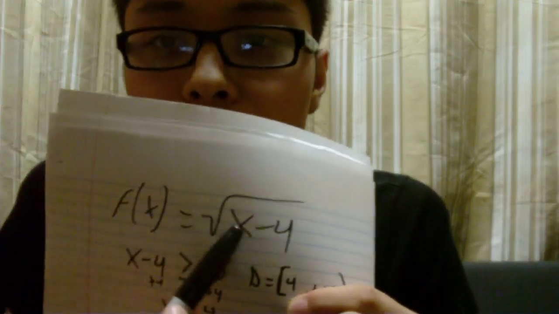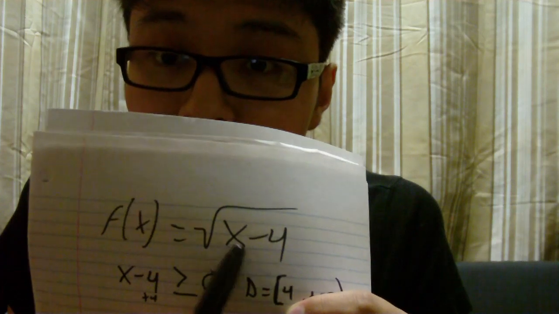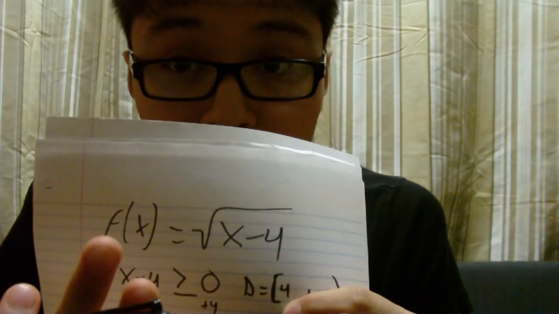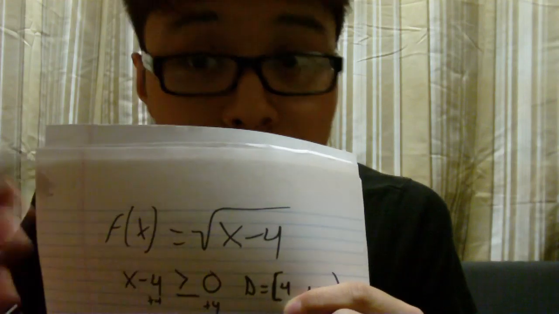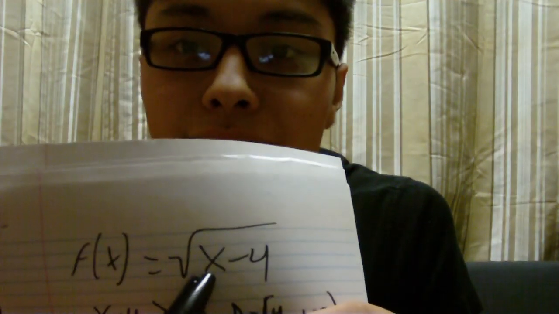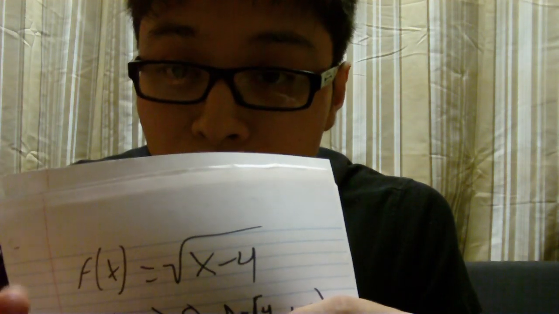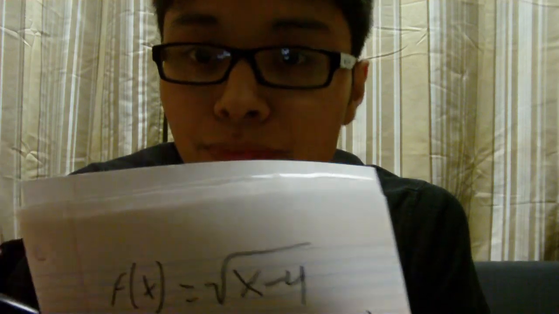Okay, the range, however, is a little bit more abstract. It's not hard, it's just more abstract. If I gave you x to be 4, what's 4 minus 4? 0. And the square root of 0 is 0. If I gave x to be 8, 8 minus 4 is 4. Square root of 4 is 2.